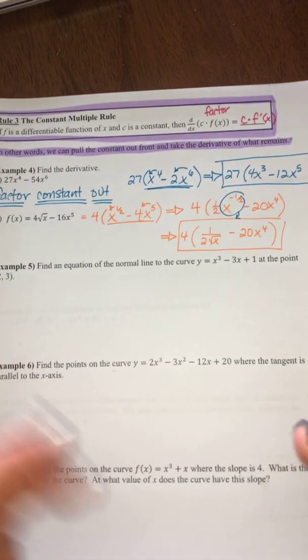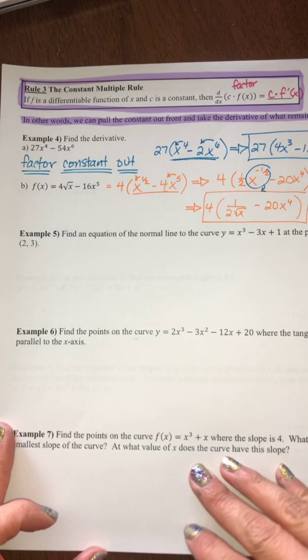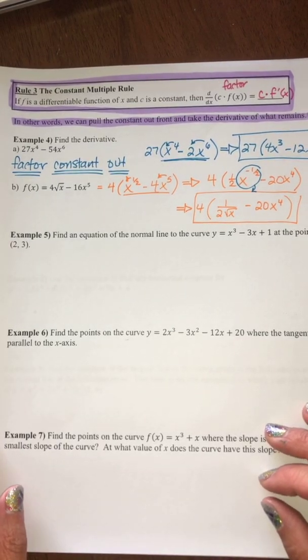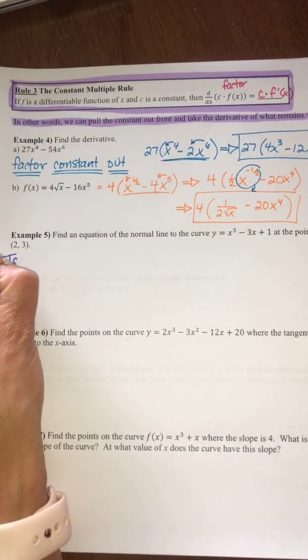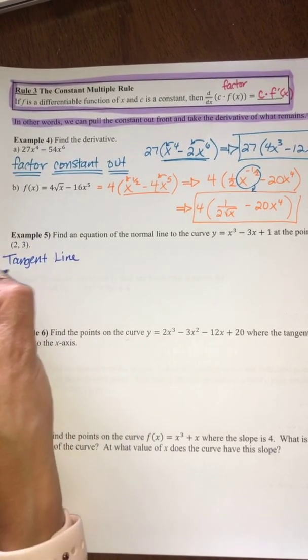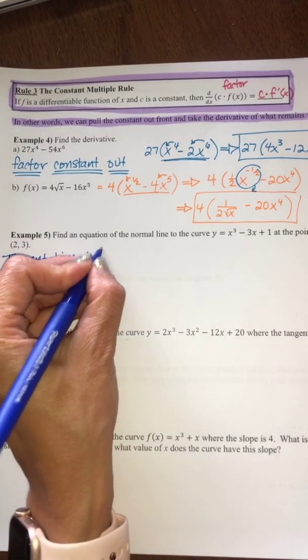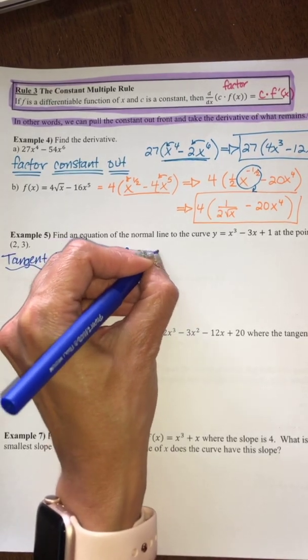All right, so let's look at example 5. It says find an equation of the normal line to the curve y equals x to the 3rd minus 3x plus 1 at the point 2, 3. So remember at the end of last chapter, we were doing this and we had to use the x plus h minus x all over h type thing. But now we know how to take a derivative using the power rule, and it's way quicker. So let's go ahead and find that tangent line, which remember is the derivative. So let's take the derivative d dx of x cubed minus 3x plus 1.